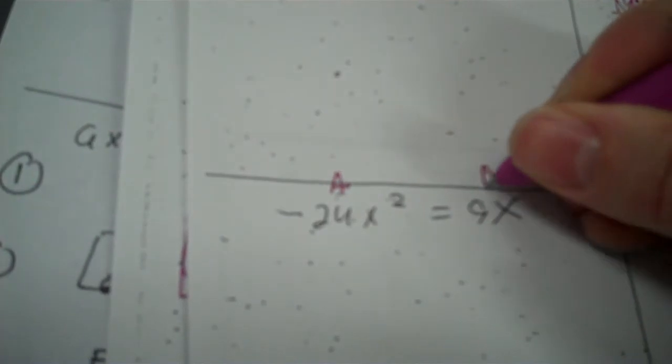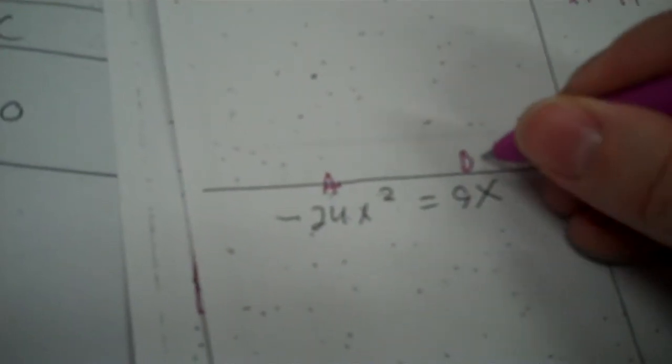Okay, next one. 2 answers. So this is why you got to label your a and your b. Okay, a is your x squared, b is your x to the first. Well, you're not going to make your box because you can't do that until you have a 0. Because remember, we want to put a 0 outside.